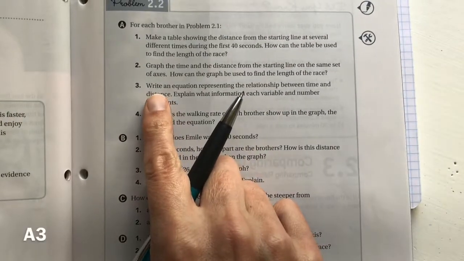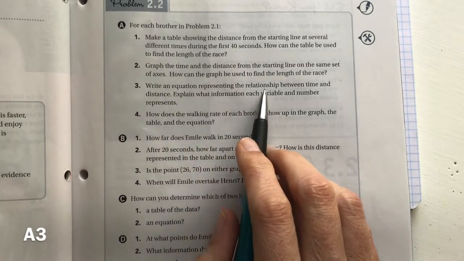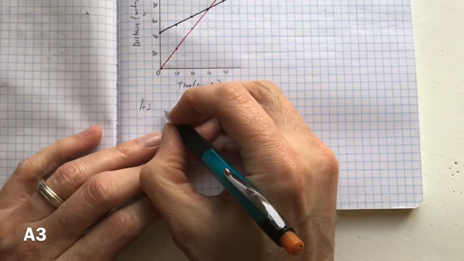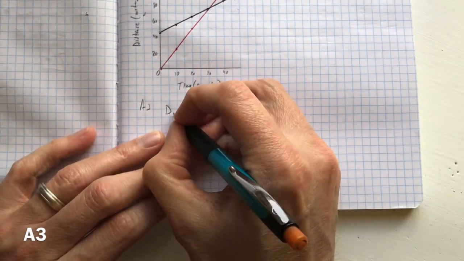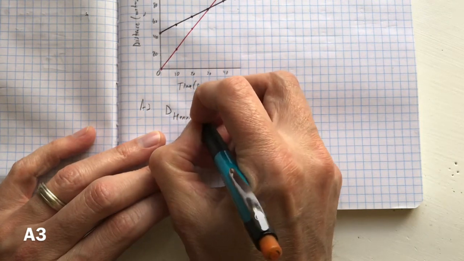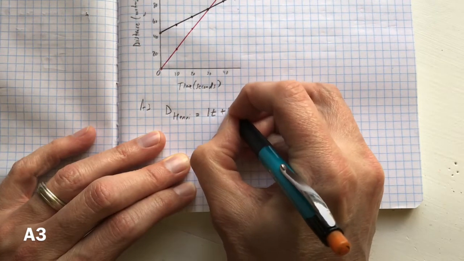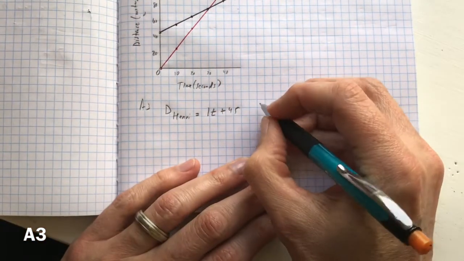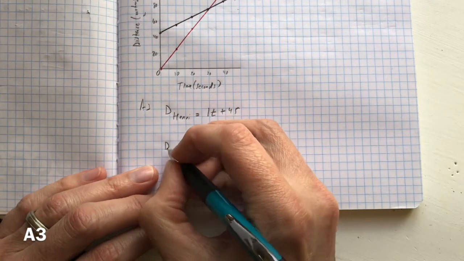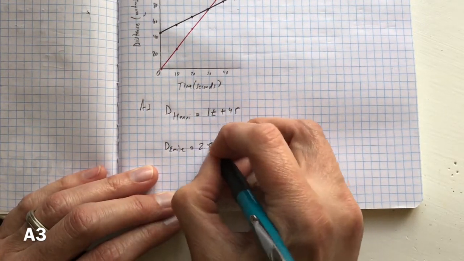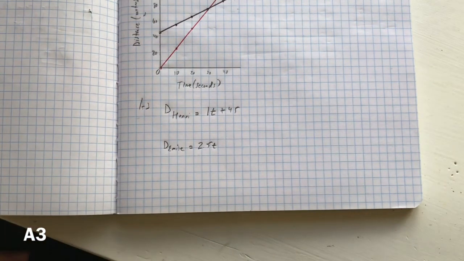A3 asks us to write an equation representing the relationship between time and distance. And we did that already. We actually had that from yesterday. So we could say specifically the distance for Henri is equal to 1 times the time plus 45. And the distance for Emile is equal to 2.5 times the time. And that's the way those will come in.